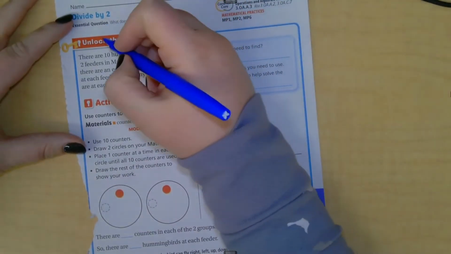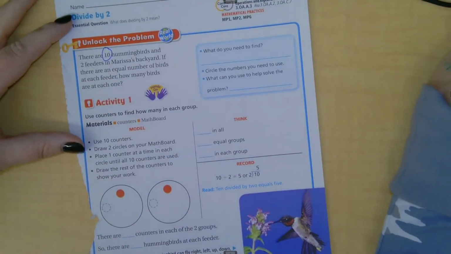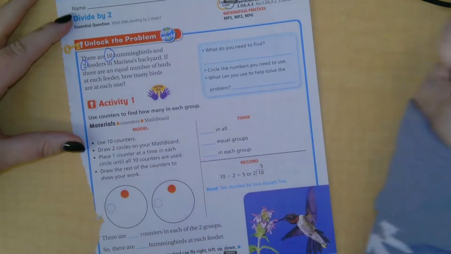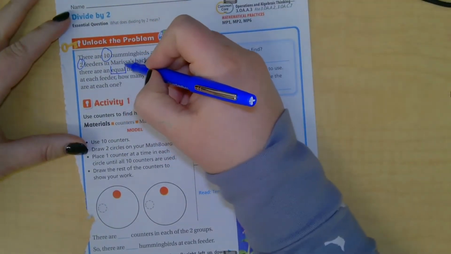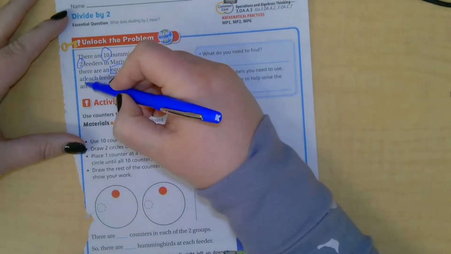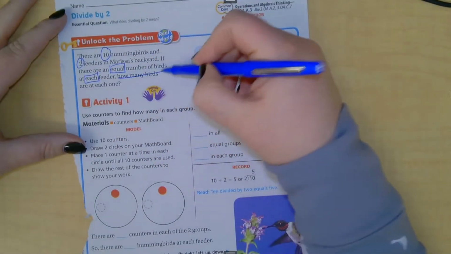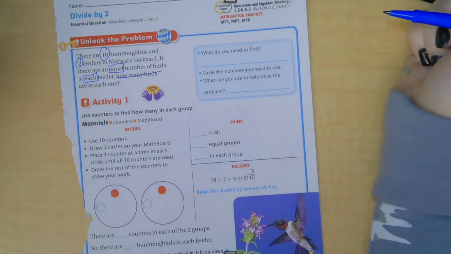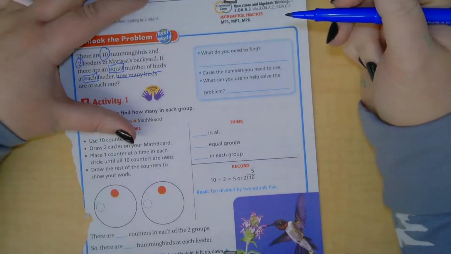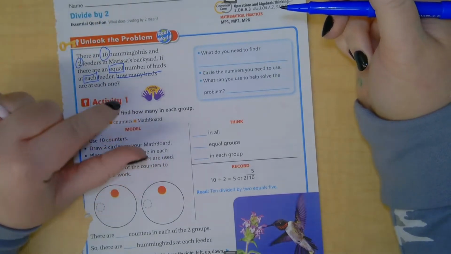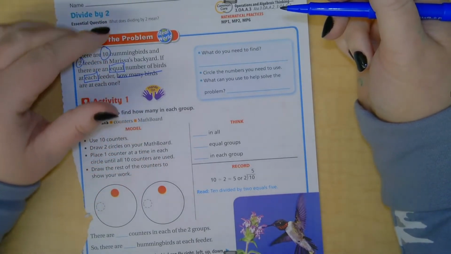Okay, there are 10 hummingbirds and 2 feeders in Marissa's backyard. If there are an equal number of birds at each feeder, how many birds are at each one? Well, what do you need to find? Well, we need to find the number of birds at each feeder.